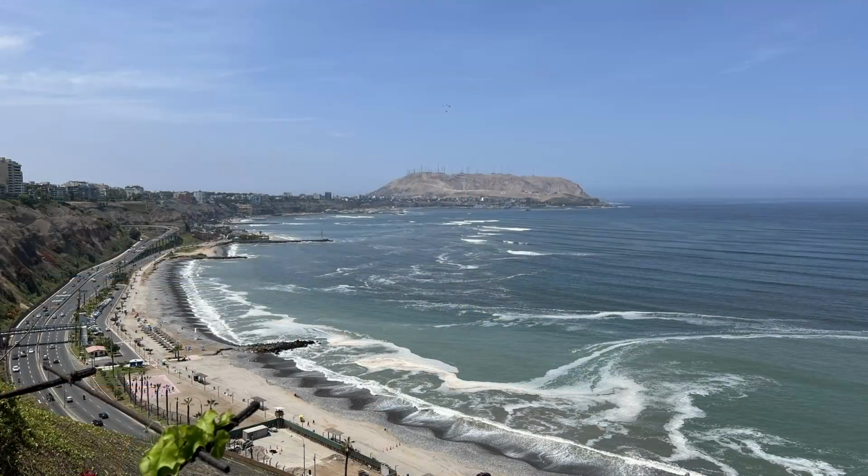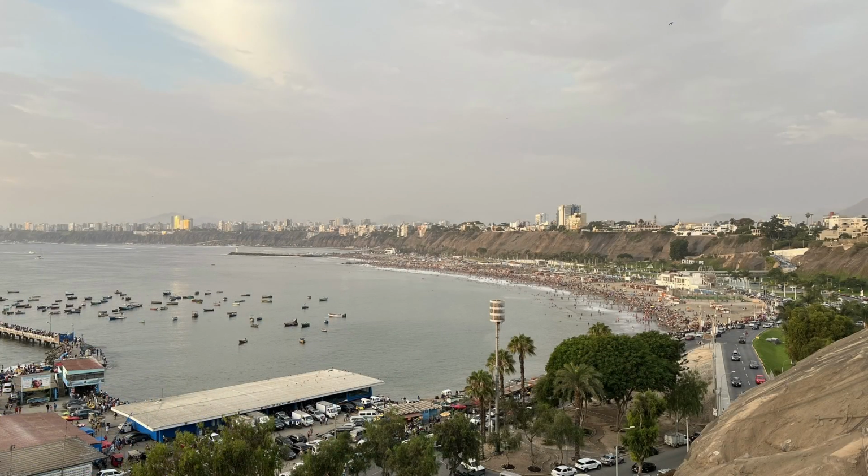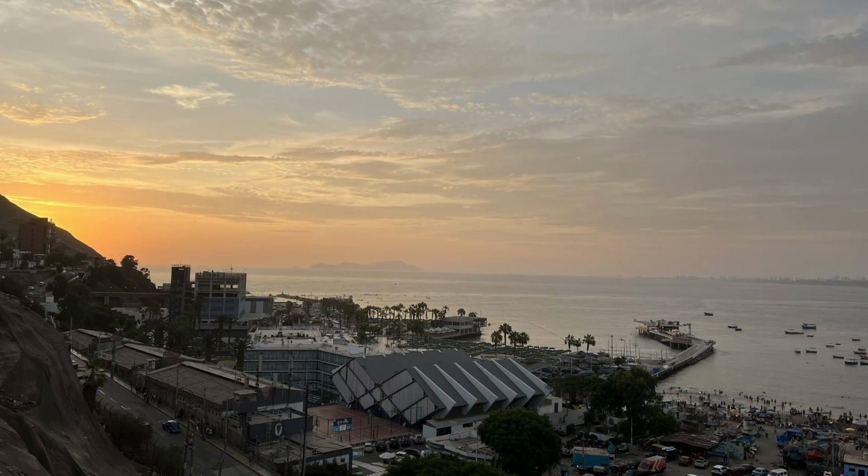Beautiful sunny Lima. Great destination all the way in Peru. Great weather here, some really nice scenes, really nice to go out for some walking and some biking. I can highly recommend visiting this place if you ever get to visit this.